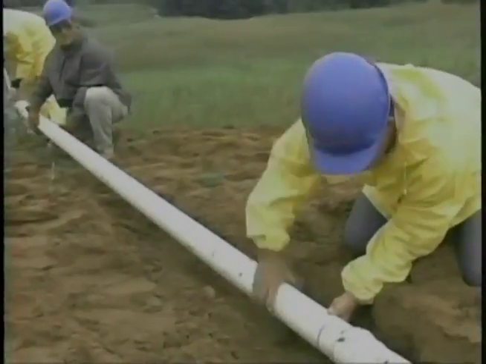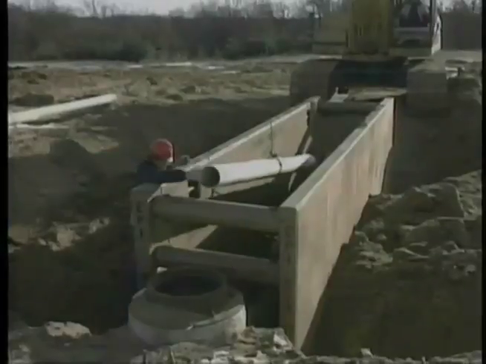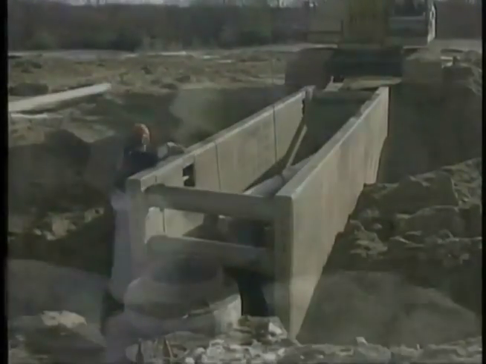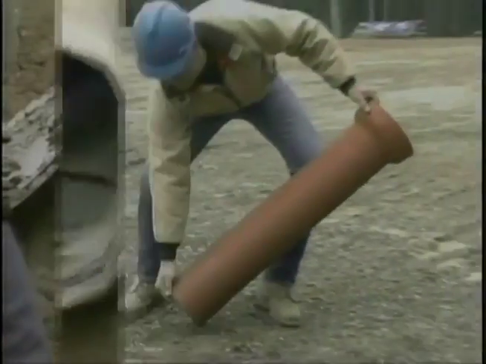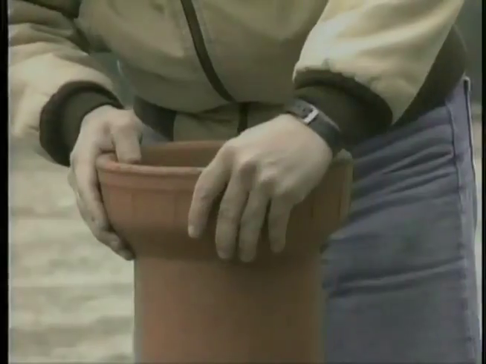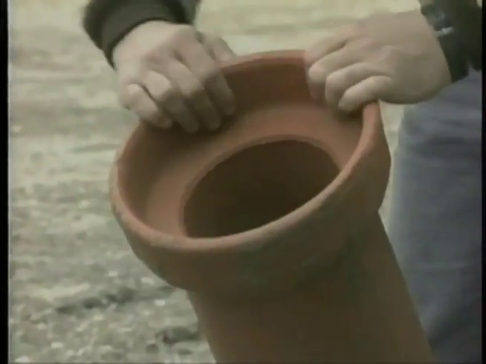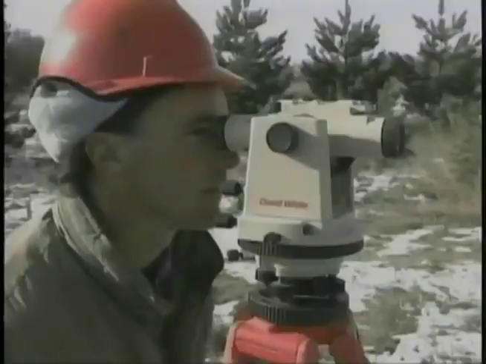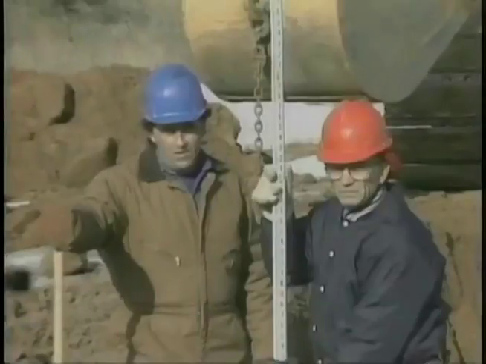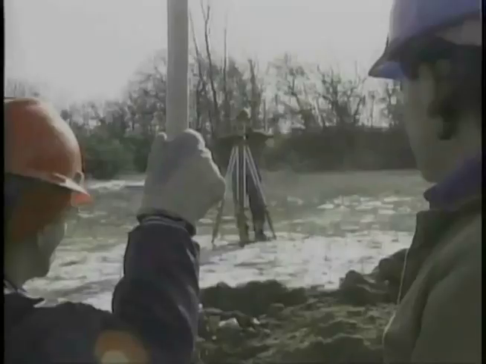Polyvinyl chloride pipe, or PVC, has many characteristics that make it a preferred pipe for sanitary sewer installations. PVC is lightweight, has strength, rigidity, and a smooth interior. Clay pipe, although exhibiting considerable strength, is a brittle material that breaks easily and needs extra care during installation and backfilling.